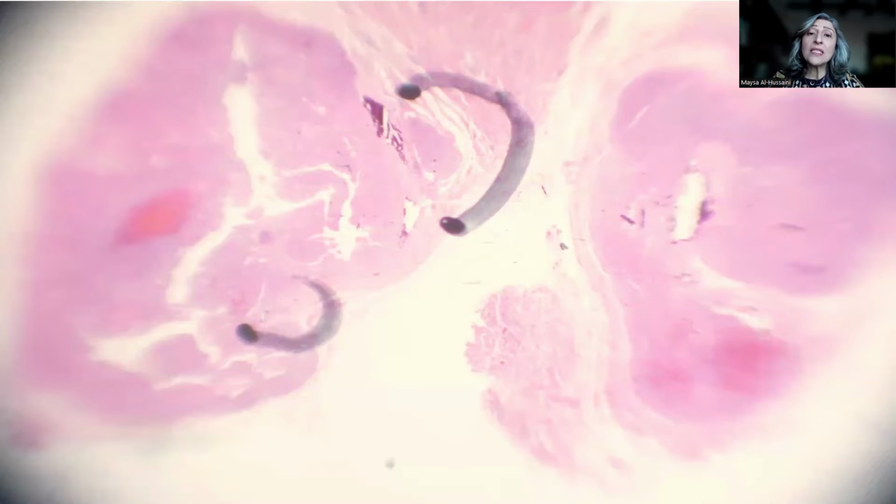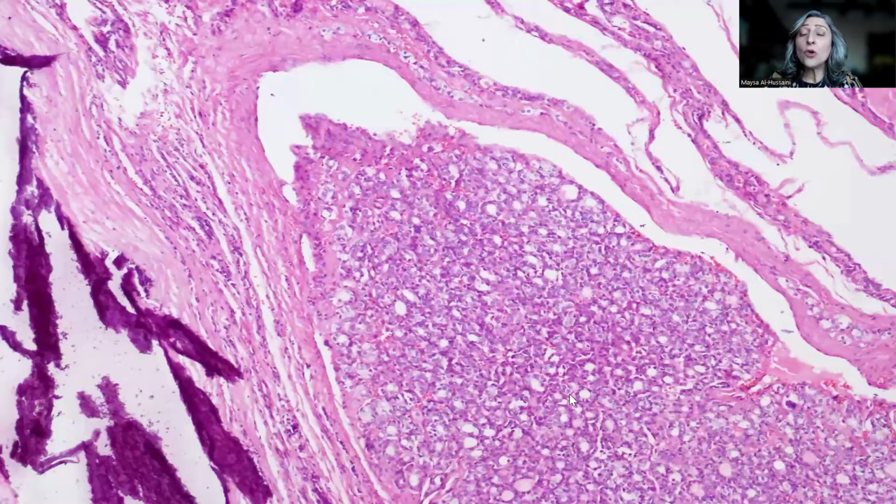Now, into the second area that is highlighted here, and this was actually present outside even the area of the capsular invasion. And on higher power magnification, this is a large vein outside the capsule in which we have a large tumor thrombus focally attached to the wall of the large vein.